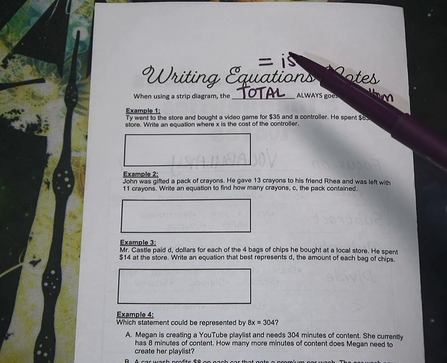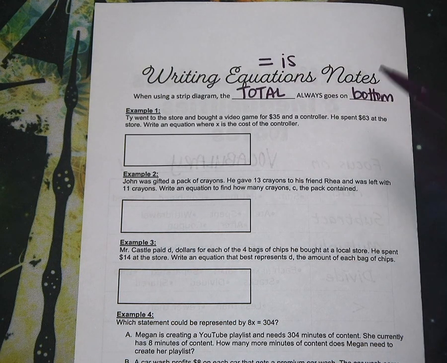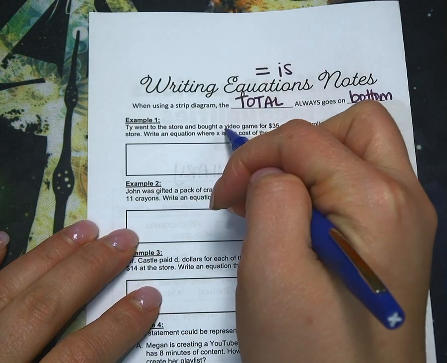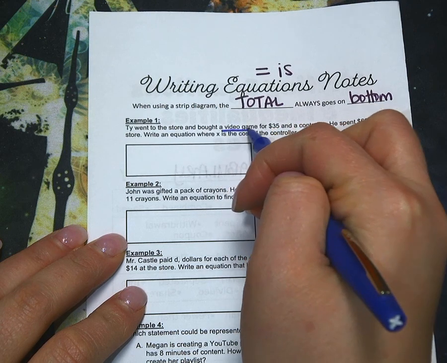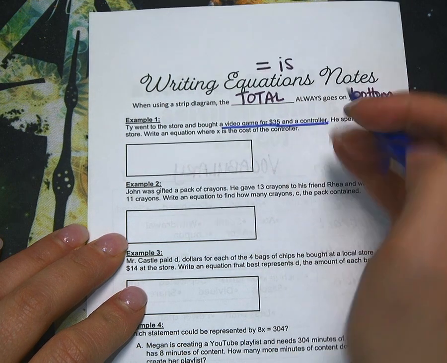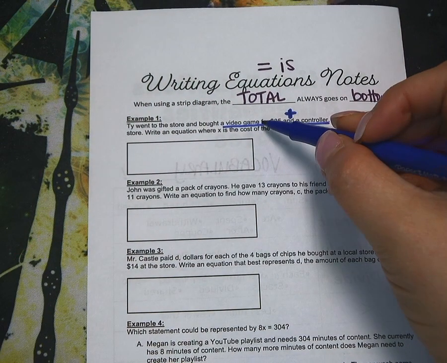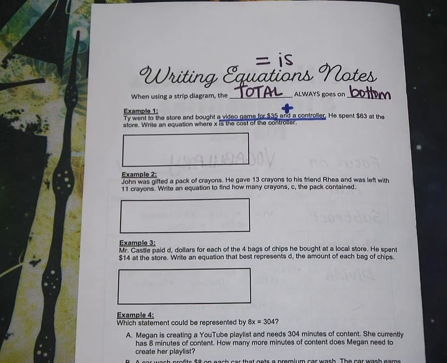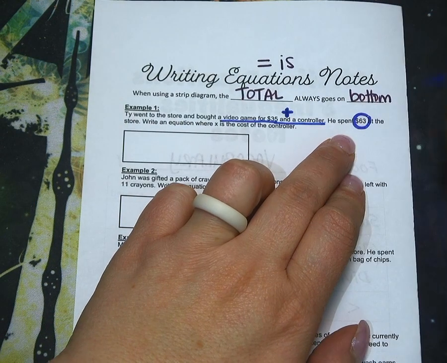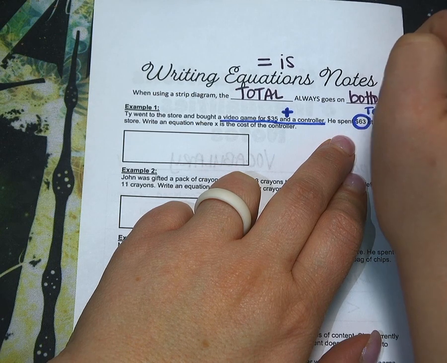Remember, we're writing equations. So it says, Ty went to the store and bought a video game for $35 and a controller. He spent $63 at the store, and they want to know, write an equation where X is the cost of the controller, okay? So important information, he bought a video game for $35 and a controller. So and meaning we're putting these two things together, okay? And video game and controller. Okay, and then it says he spent $63. So that is our total.